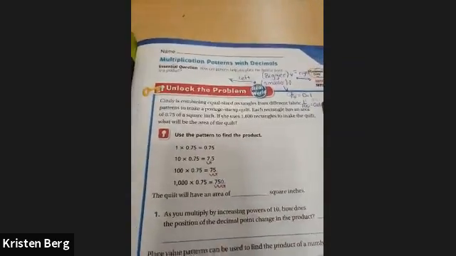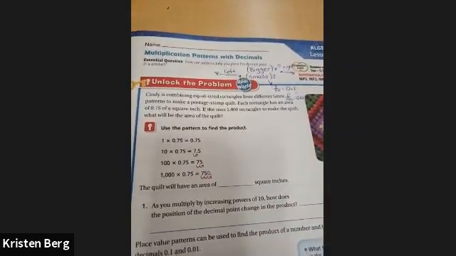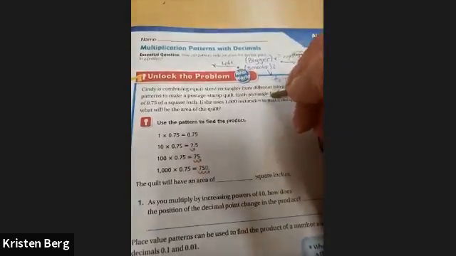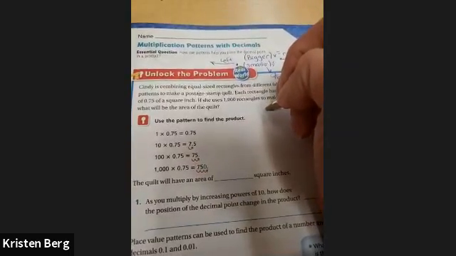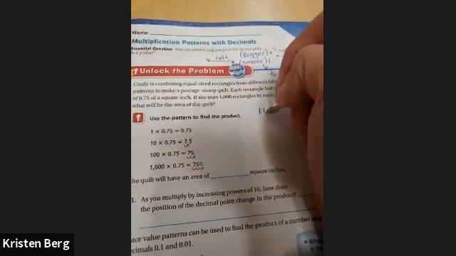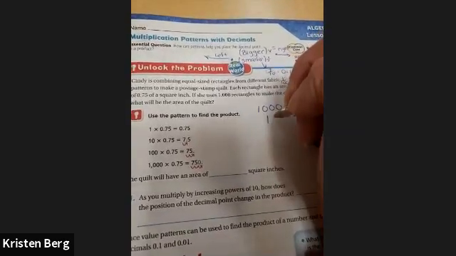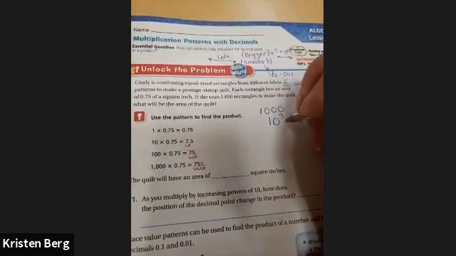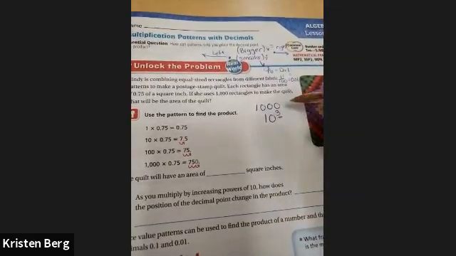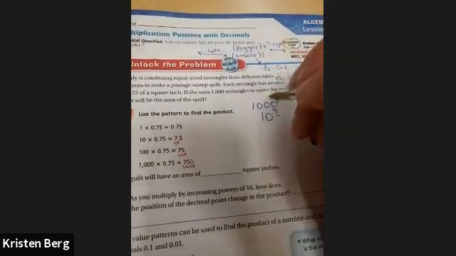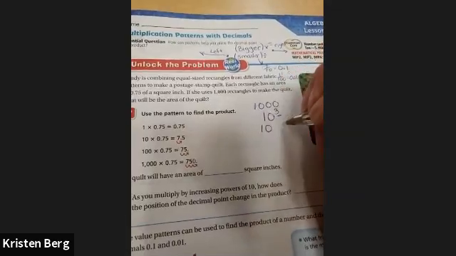So here we go. Guys, remember when we were talking about this in chapter 1, 1,000 is actually 10 to the third power. Remember that each place value is worth 10.